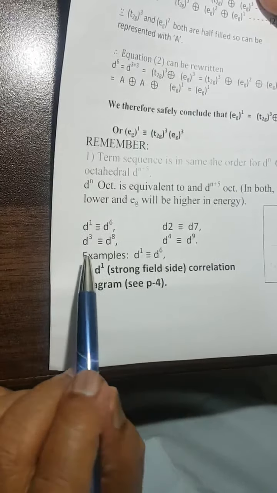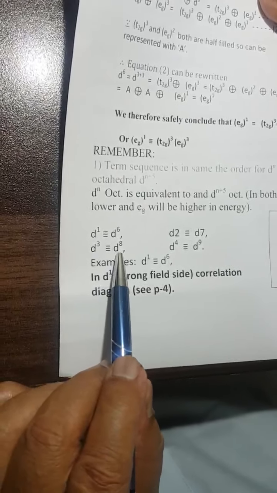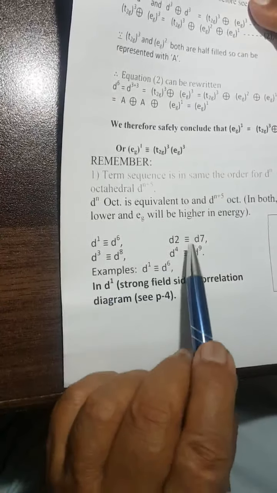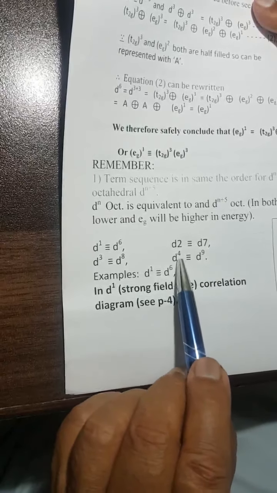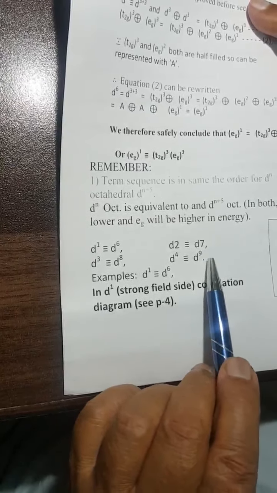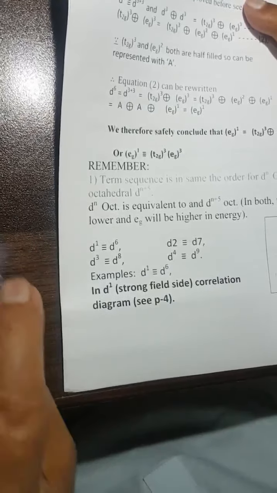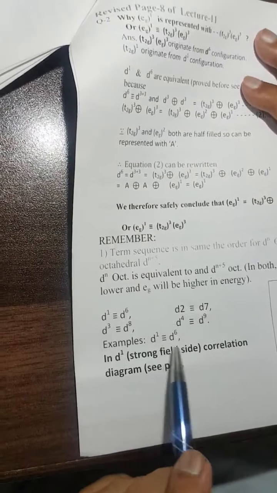Okay, d3 is equivalent to this one. Add 5 to it, you get this. d2, add 5 to it, you get this. So these are all equivalent.